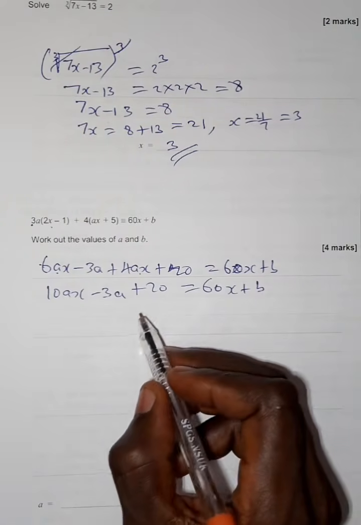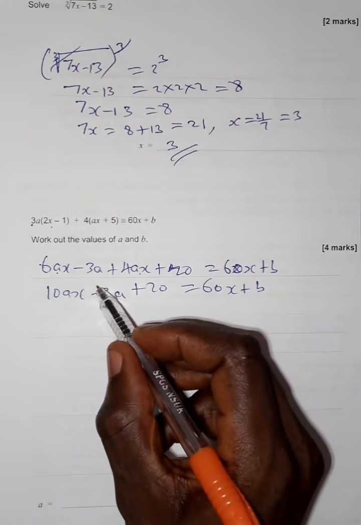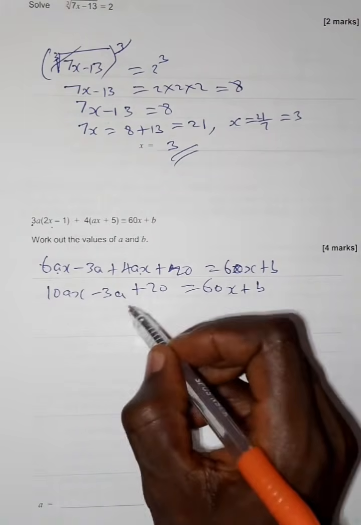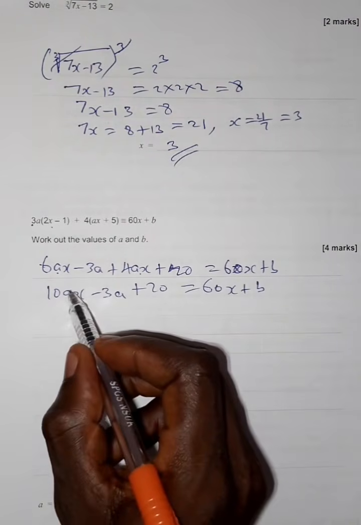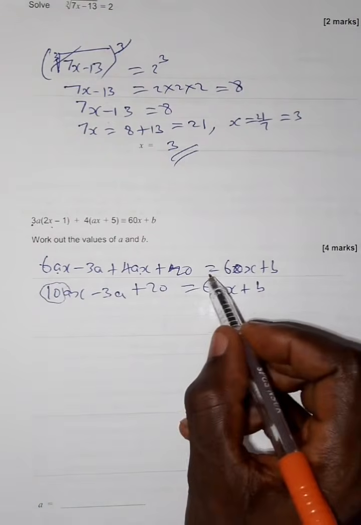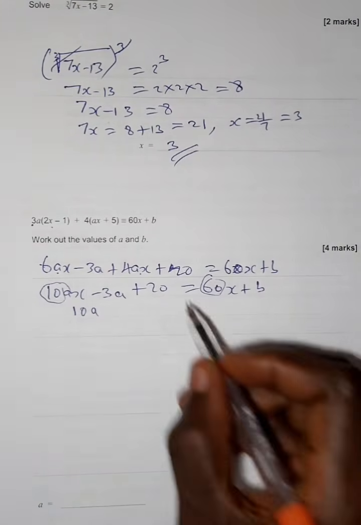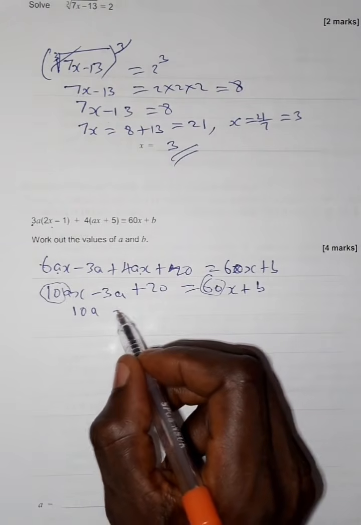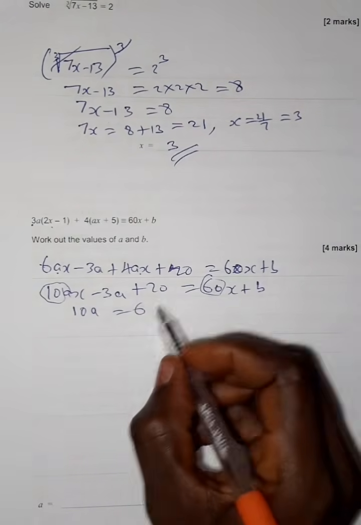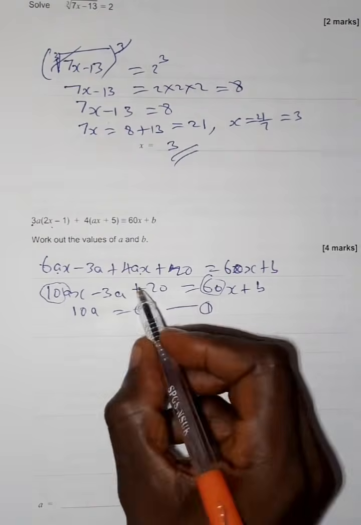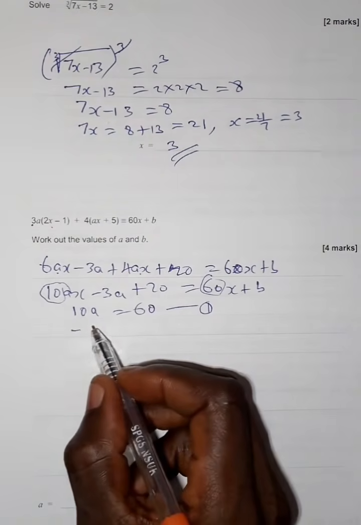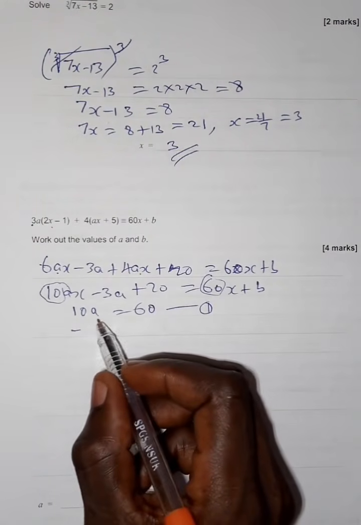Now by correspondence, this one is a constant, so we relate the coefficients. The coefficient of x here is 10a, so 10a equals 60. We take that as equation 1, and then the whole of this, which is minus... Okay, let me tackle this one. So let's solve this particular one first.